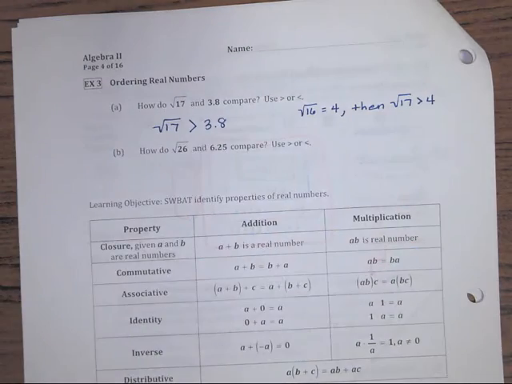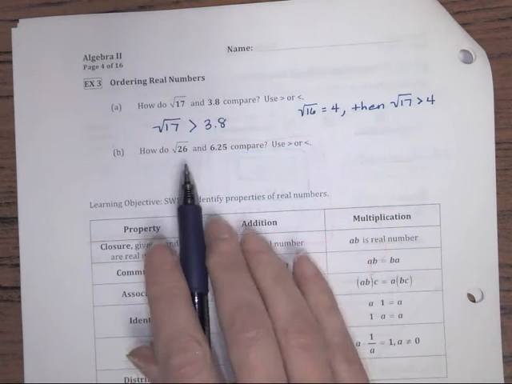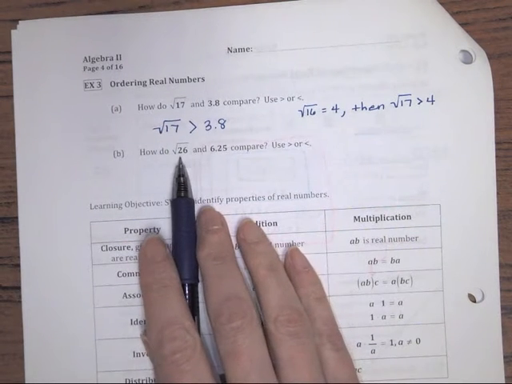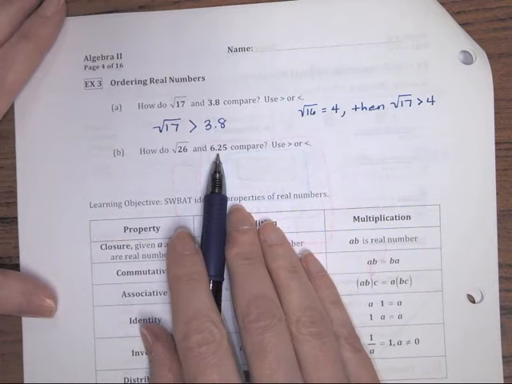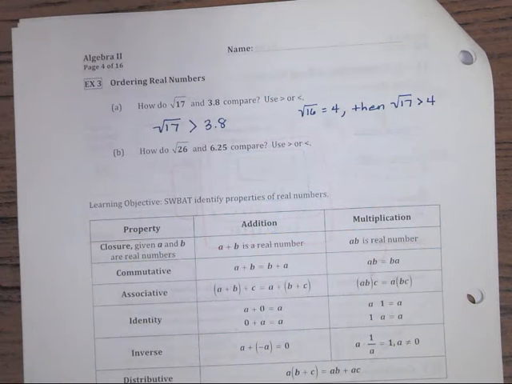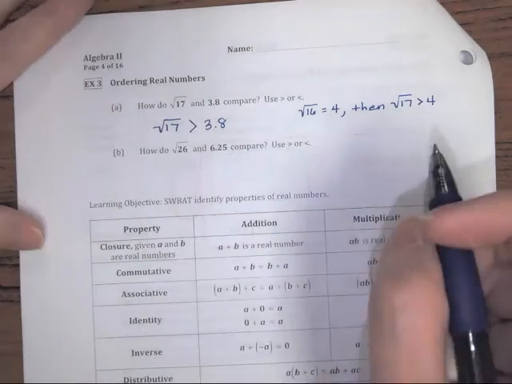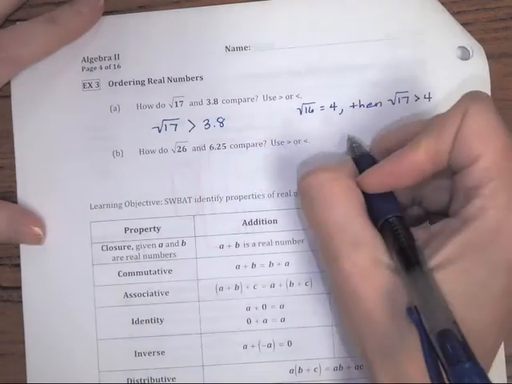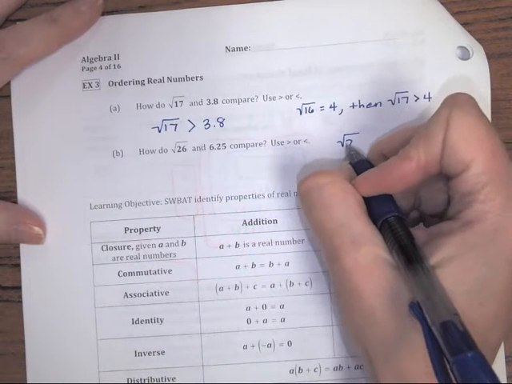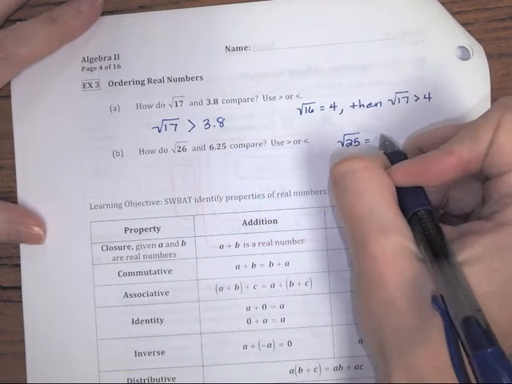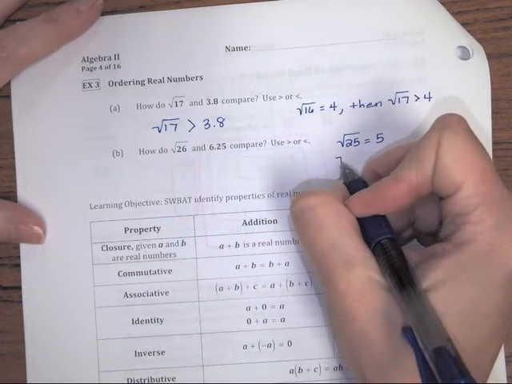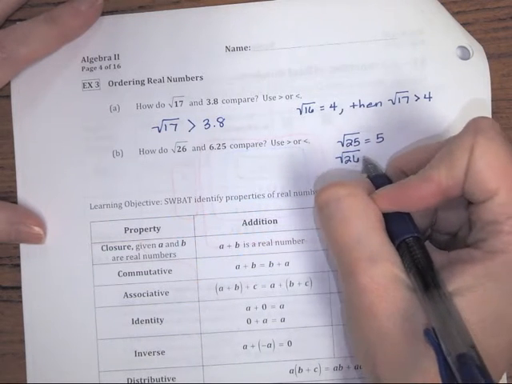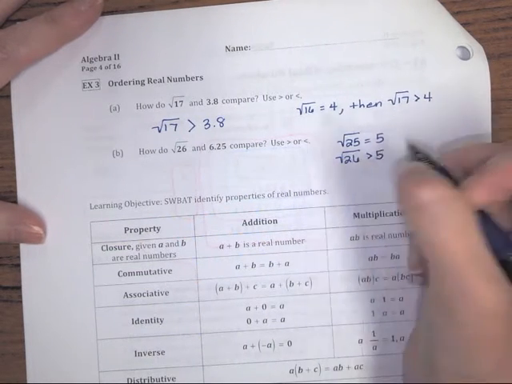All right, so we've got the square root of 26 and 6.25 to compare. So let's try and do one. What's a square root that we know that's close to 26? 25. Okay, so square root of 25 equals 5. So we know that the square root of 26 is going to be greater than 5.